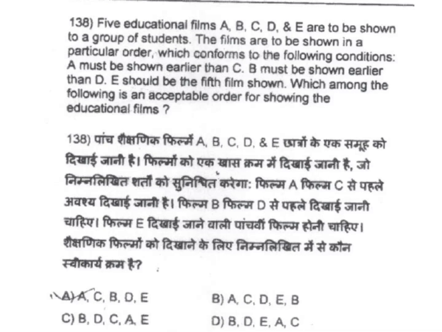See, if we go in this direction from top to bottom, conditions you have to check. A should be earlier than C. Then B must be shown earlier than D. E should be the fifth. So fifth position is already confirmed. Then first, second, third, fourth not clear.